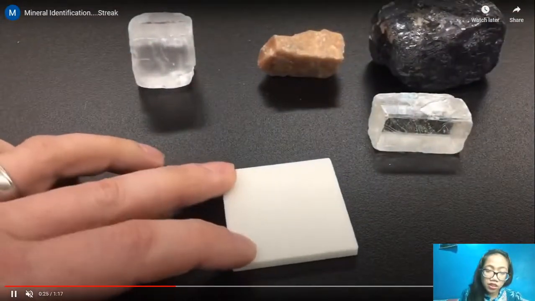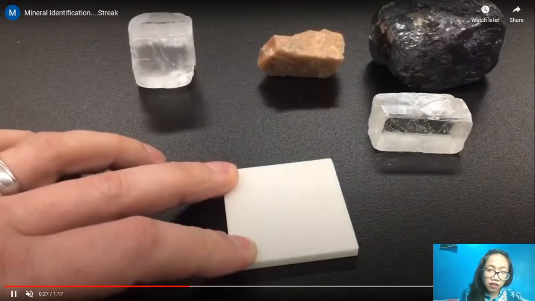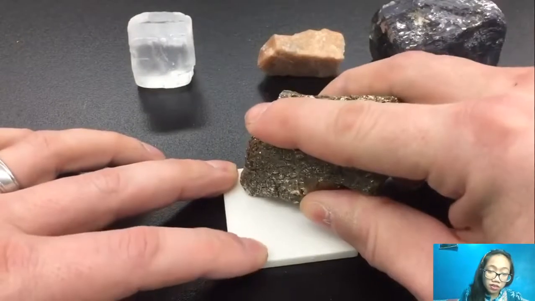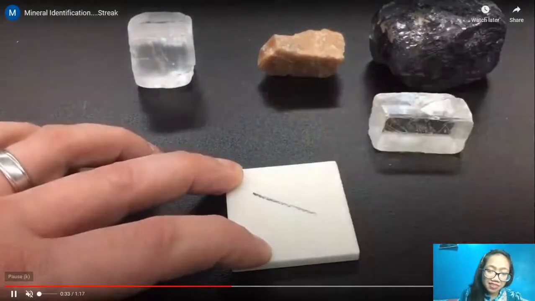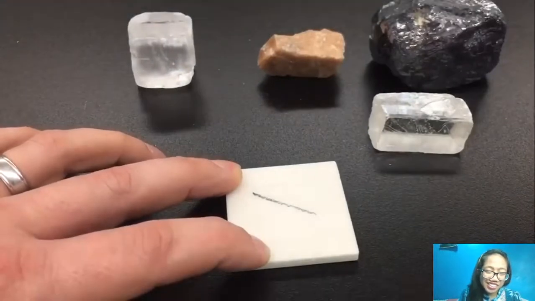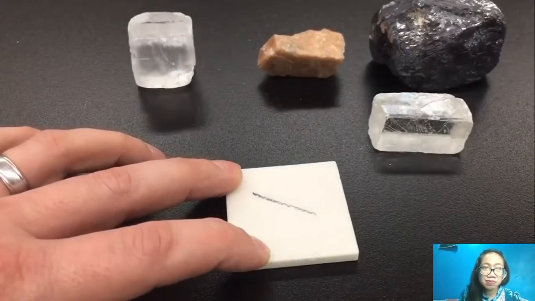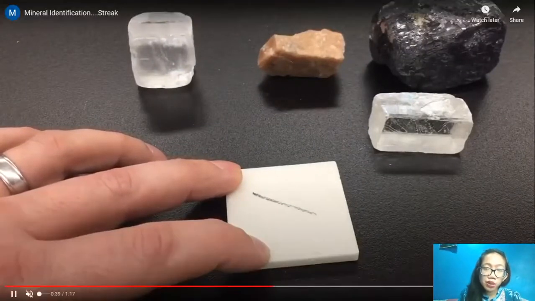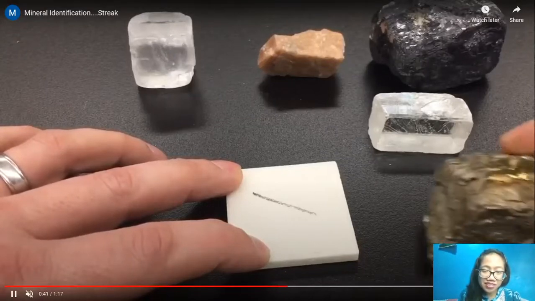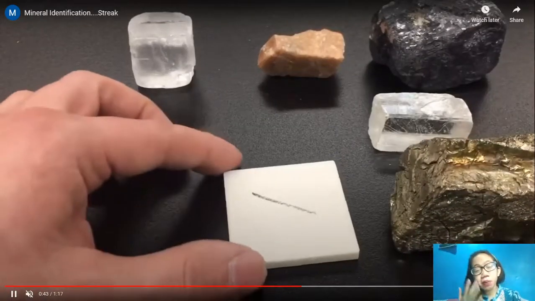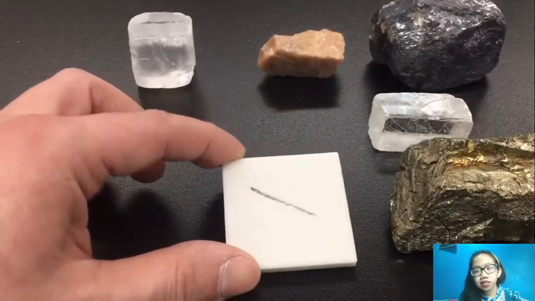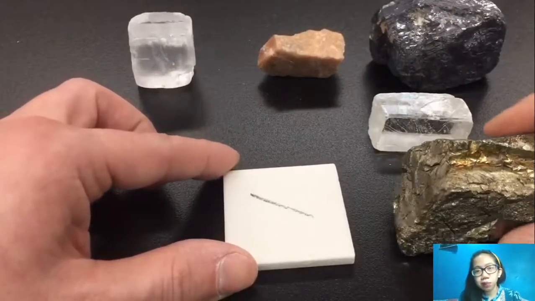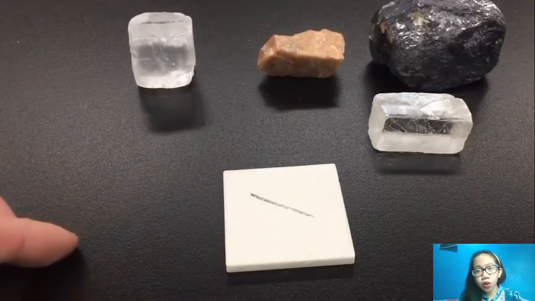I think what he's holding is pyrite. It looks gold, as you can see, but if you rub it against a streak plate, it leaves a greenish gray streak. That's something you could do if you're buying sketchy gold. Normal gold doesn't leave a streak, so if you test it using a streak plate, it shouldn't leave any color behind.